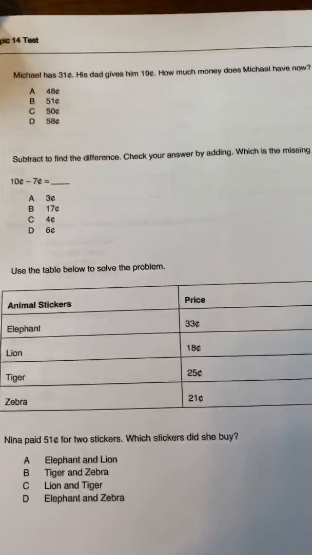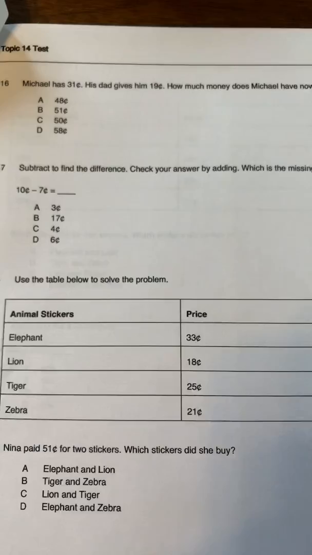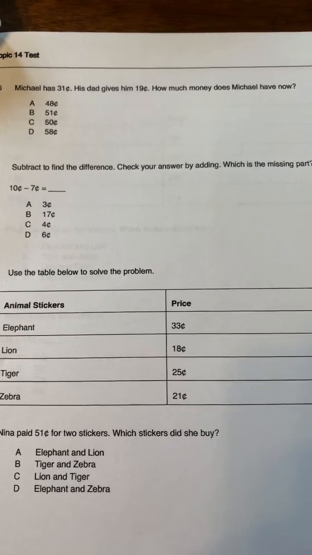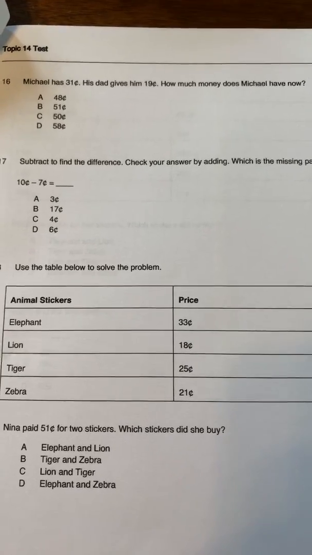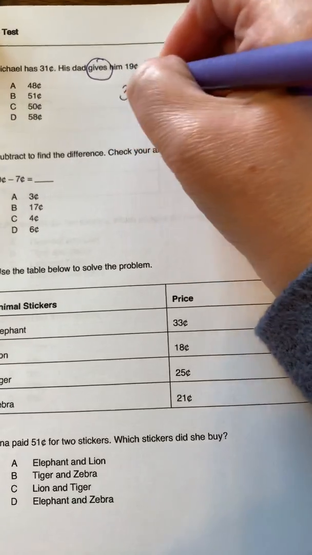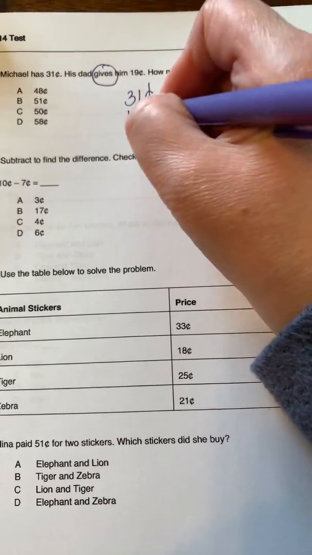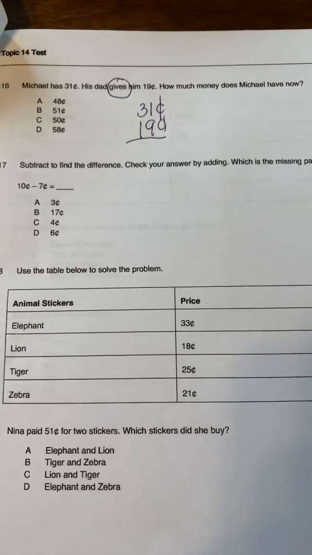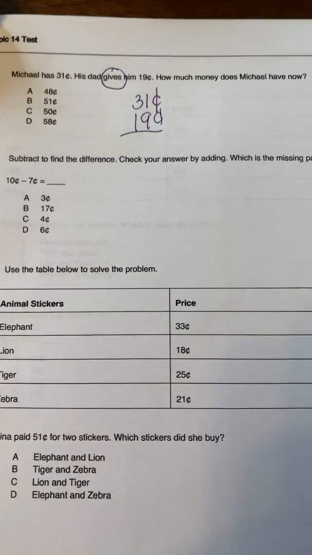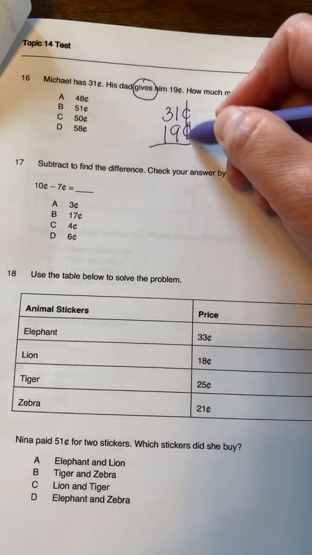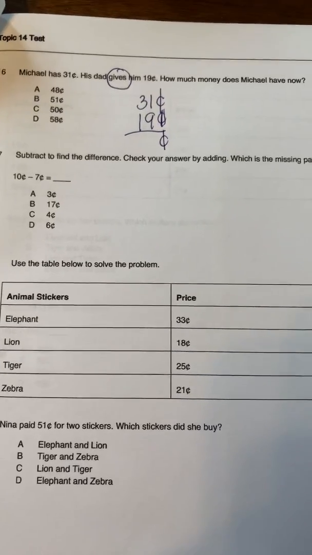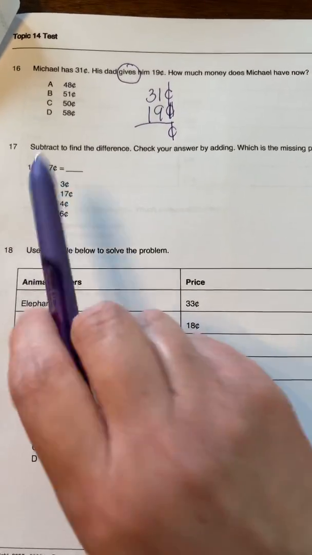Number 16, Michael has 31 cents. His dad gives him 19 cents. So how much money does Michael have now? Well, if his dad gives him 19 cents, imagine if you had 31 cents and your dad gives you 19 cents. What operation are you going to do? Okay, show your work. Don't forget to label. This one tells you it's subtracting.